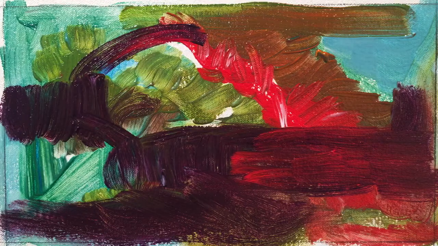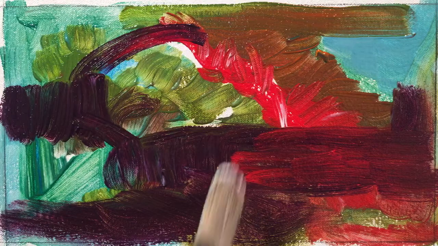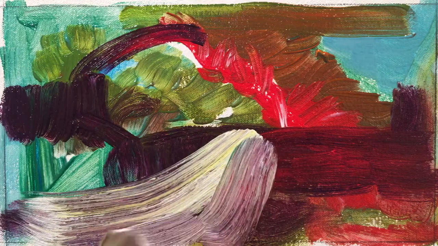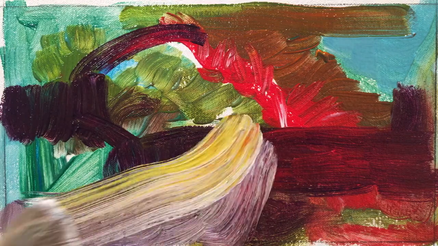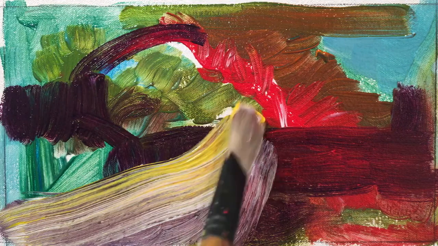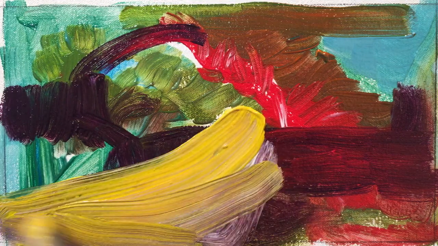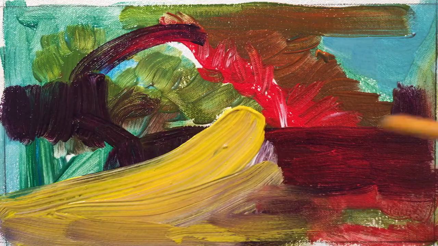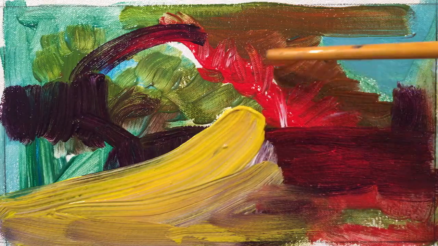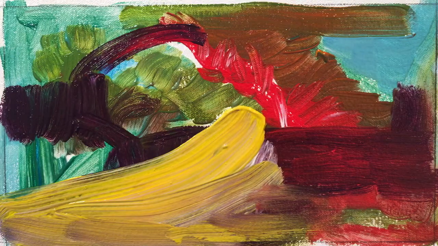and each way that I'm putting the paint on has a different kind of time to it. That big brush stroke that I just introduced there was quick and decisive, and introducing a yellow did the same thing. So there's a different time to that brush stroke than there is to these little ones. So that's the way I'm thinking about time today.